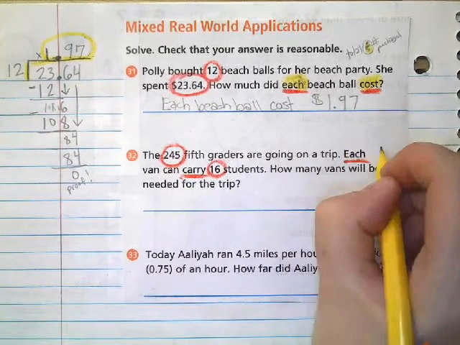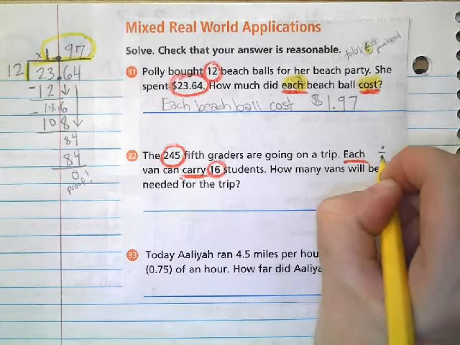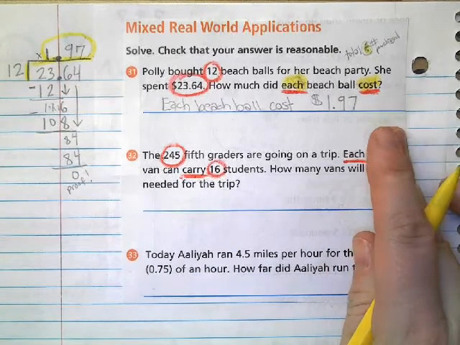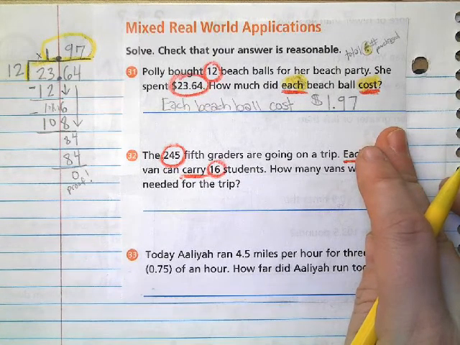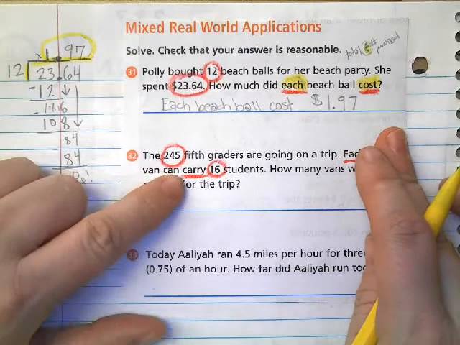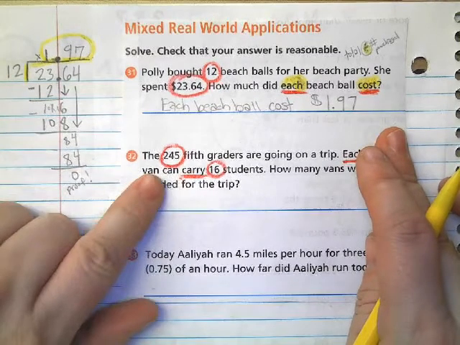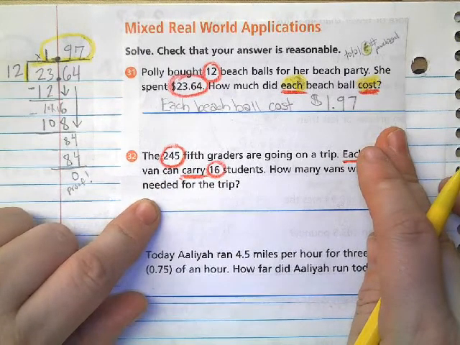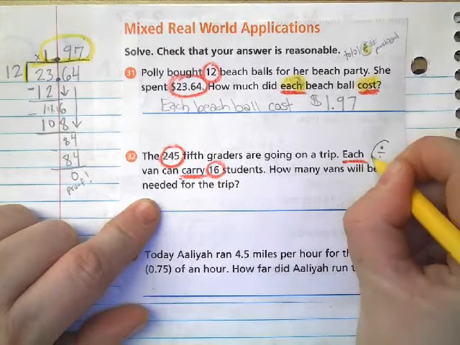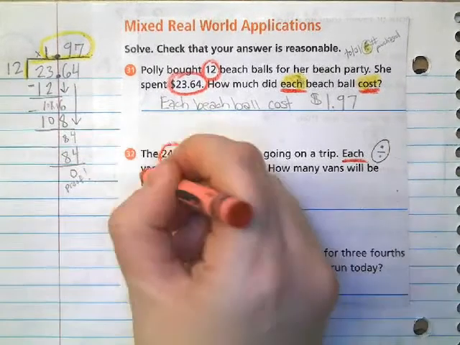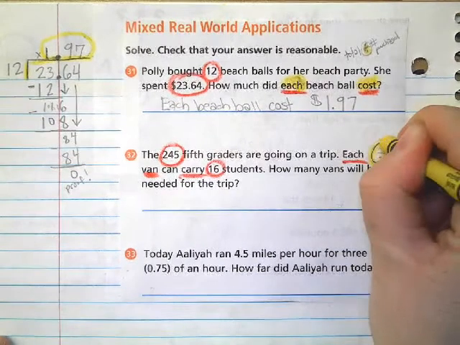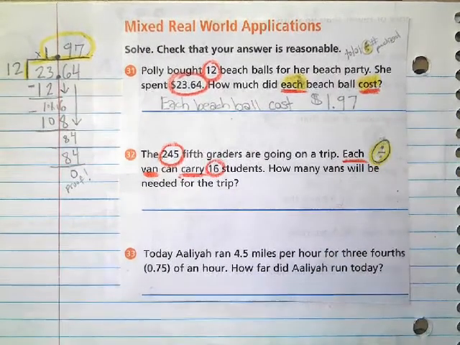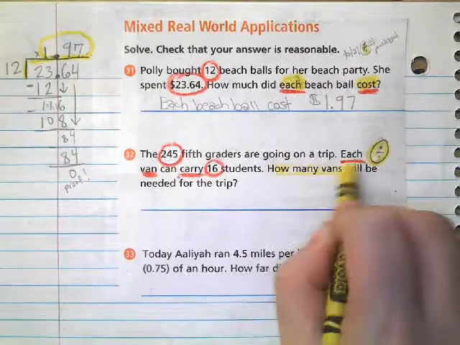Oh, here it is again. Each van can carry 16 students. So how many vans will be needed? Go ahead and take a guess with your operation off to the side up here. Oh, I just wrote it. I'll hide it. Make sure you can't see it. Is it divide or is it multiply? Think about it. You have this amount of fifth graders and they're carrying 16 students each van. So how many vans do you need? It's division. Sorry about that.